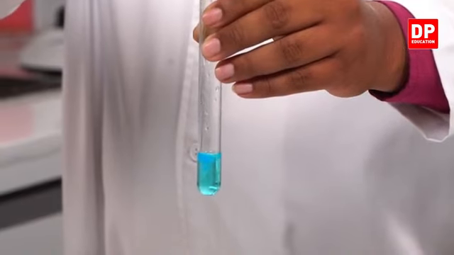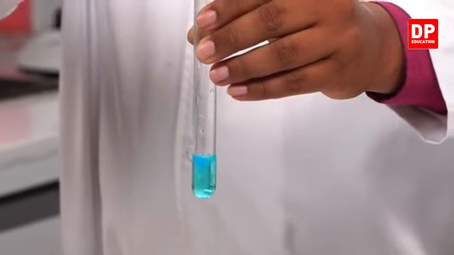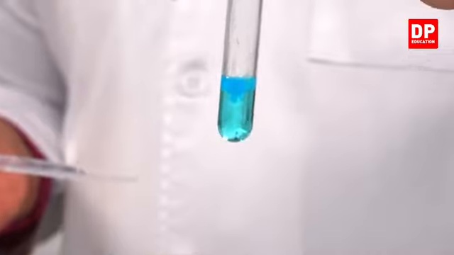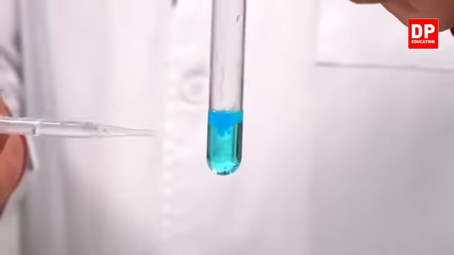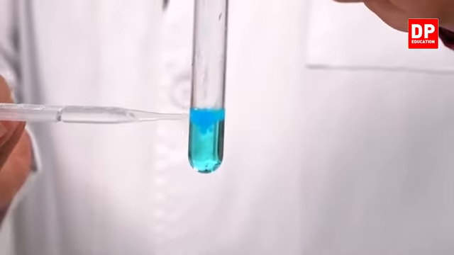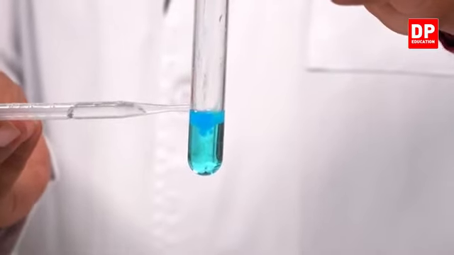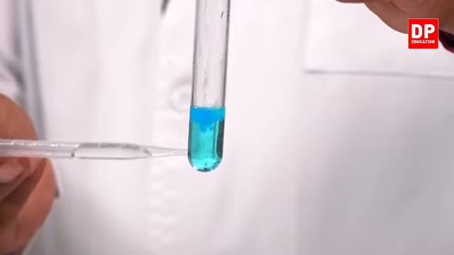Check the observations clearly. You can see there is a change in complexion. There is a change in color. See the top part, the color of this part is somewhat darker than the color below.